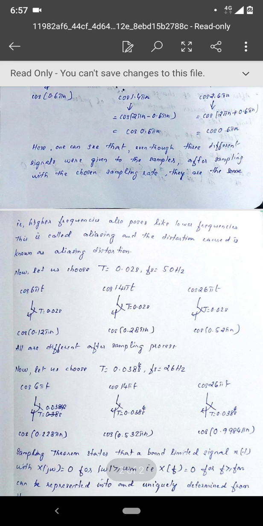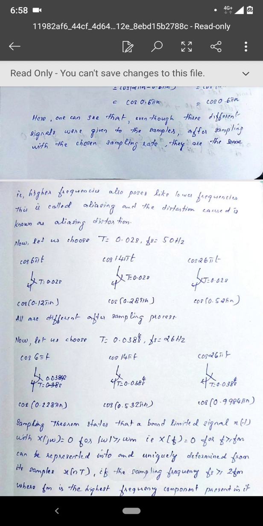And one thing that is a pointer towards the sampling theorem. Sampling theorem has something to do with the sampling rate. So the sampling theorem will wisely tell what the sampling rate should be. We'll move to the sampling theorem a little bit later, but let us take another sampling interval or sampling rate. Let us take T equal to 0.02 seconds and fs equal to 50 hertz.